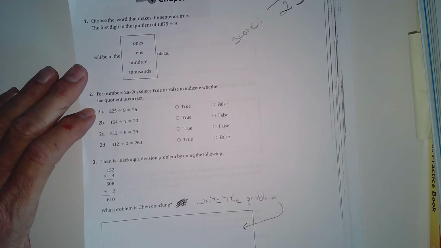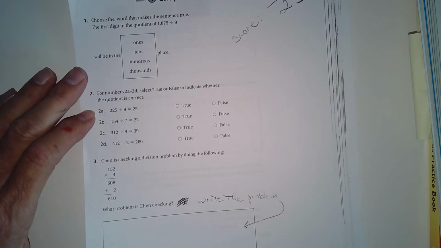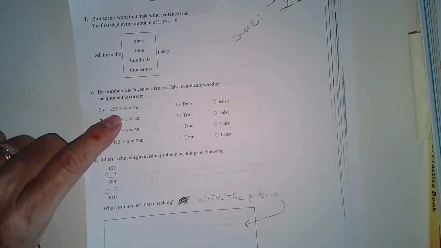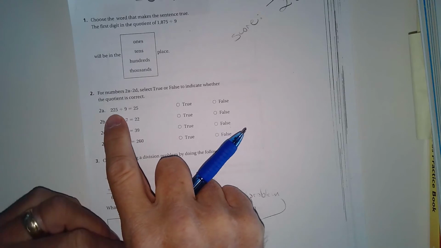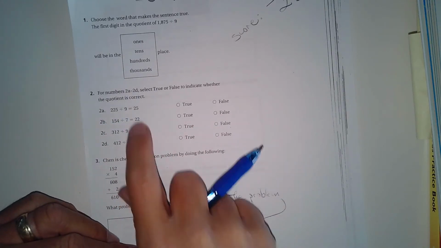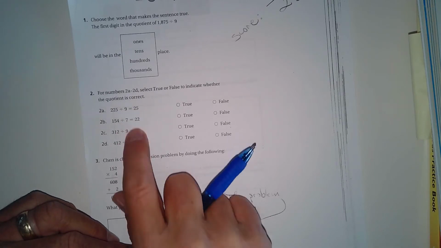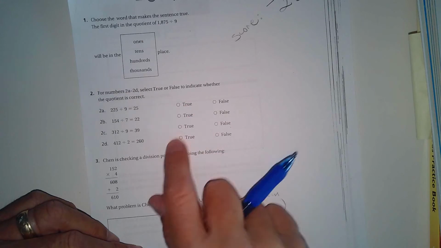Okay, for 2A through D, all you need to do is mark whether it's true or false. So you're going to have to do the division here and mark whether the answer they have here is correct. For 2A it's 25, for 2B it's 22, and so forth. If they're wrong, put false. If they're true or correct, put true.